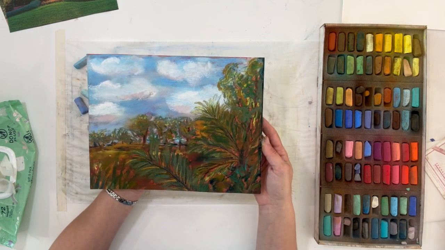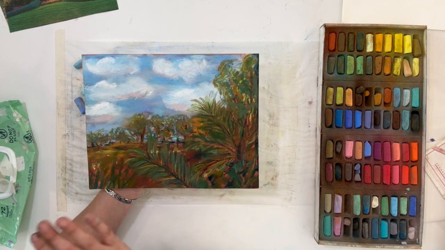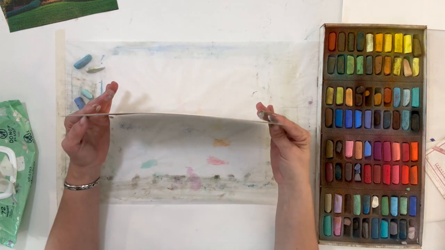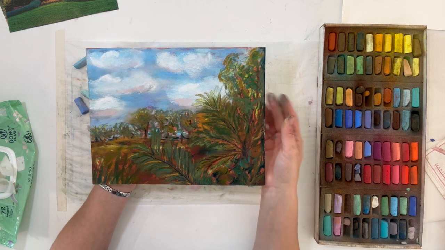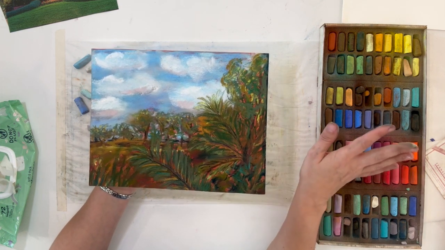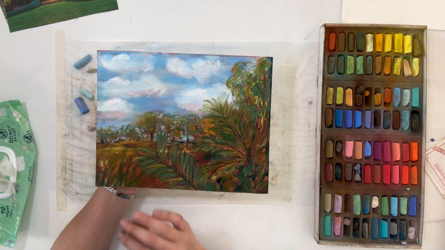So once this is complete and you're happy with all of your layers and you've got those deep darks and the highlights, you're gonna just tap it gently to get rid of any excess powder dust from your chalk pastels. And we're just gonna let this sit to the side, and then we're going to develop our text that's gonna go on top.